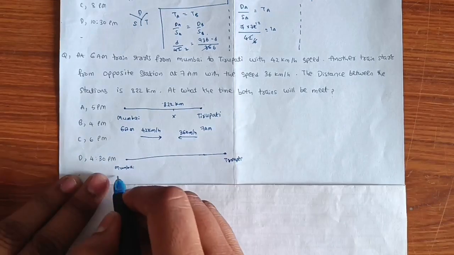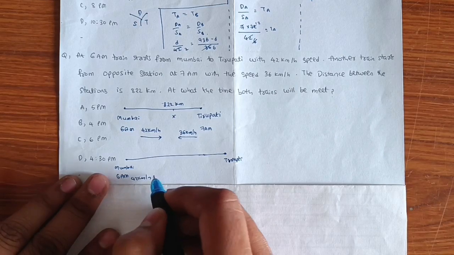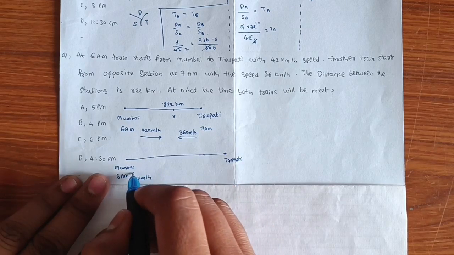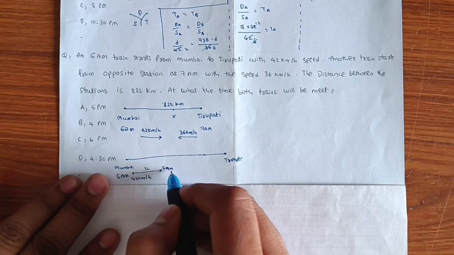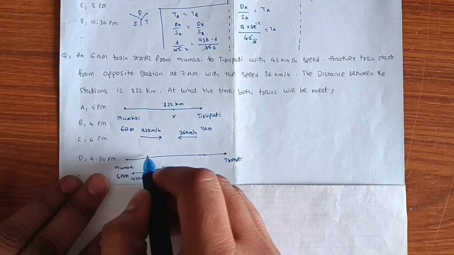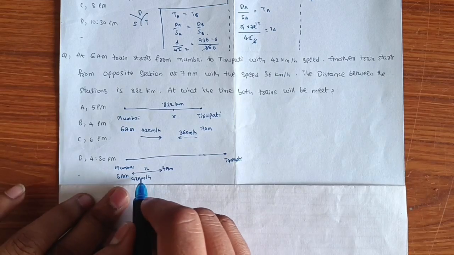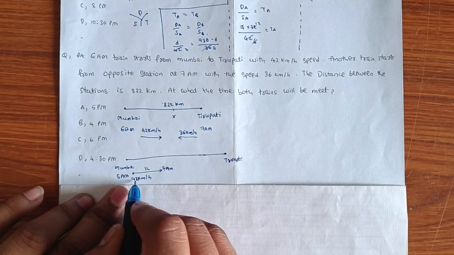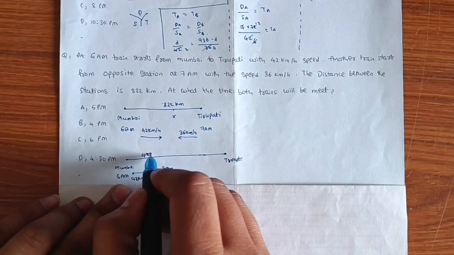At 6 a.m. it starts with a speed of 42 km/h. So at 7 a.m., after a duration of 1 hour, the train covers 42 kilometers. What is the meaning of this? In 1 hour it covers 42 kilometers.